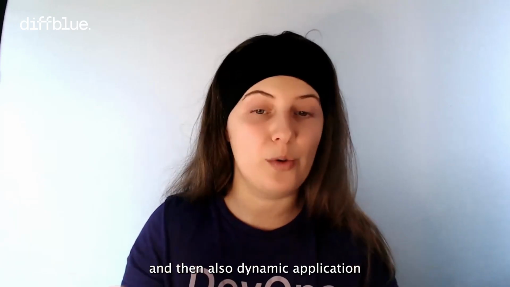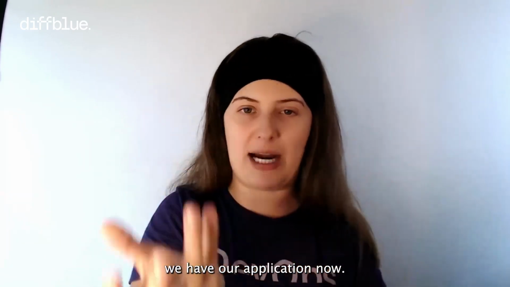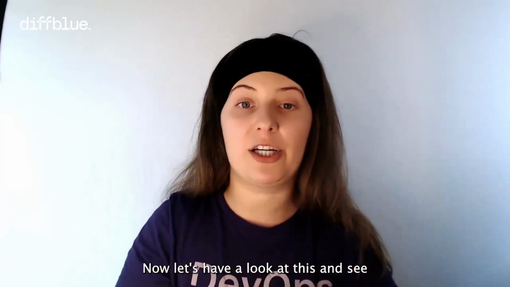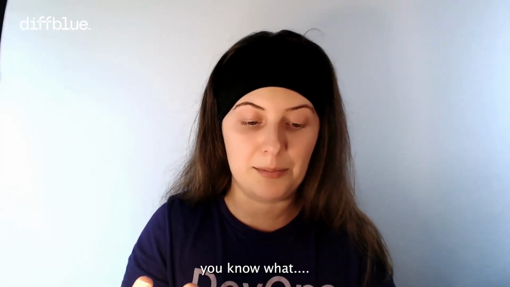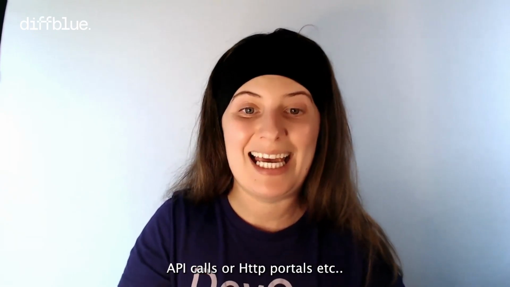And then also dynamic application security testing. So great, instead of looking at the code, we have our application now. Now let's have a look at this and see how vulnerable it is, whether it's via different API calls or HTTP calls, etc.